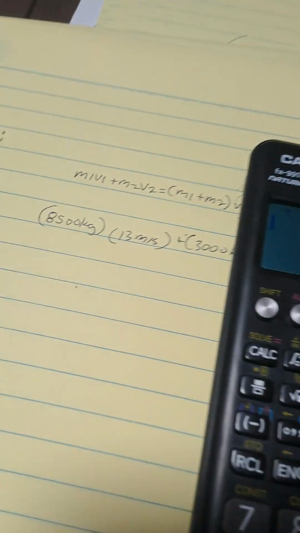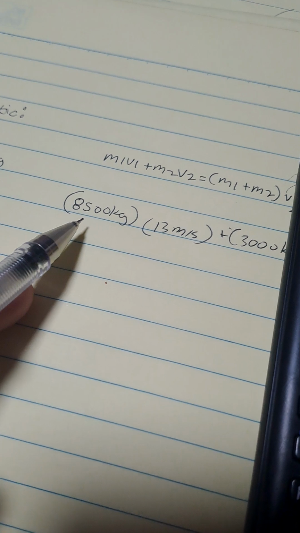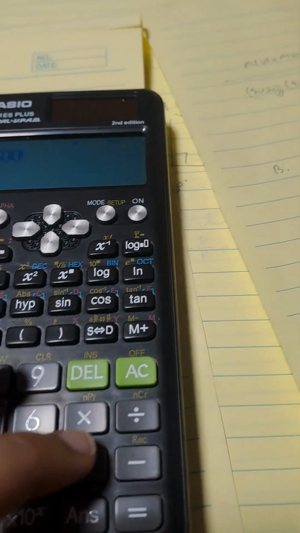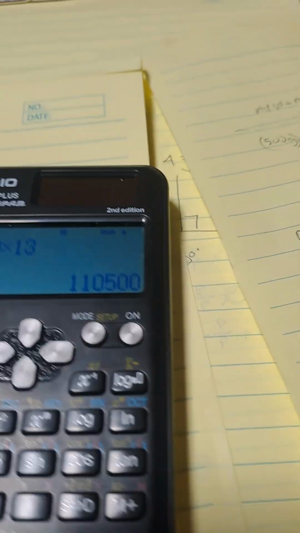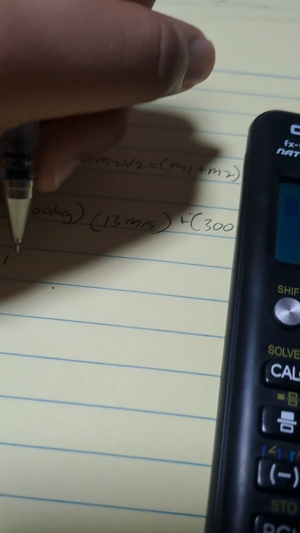Okay, here. So first, we're gonna solve this one. 8,500 multiplied by 13, and you end up with 110,500.